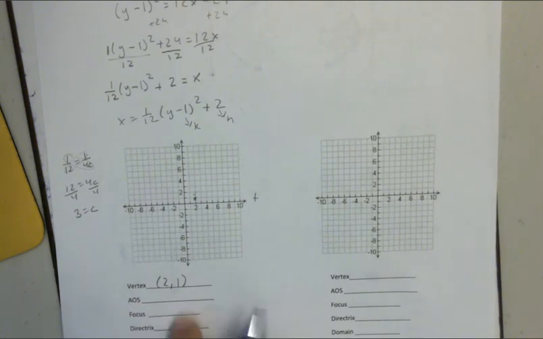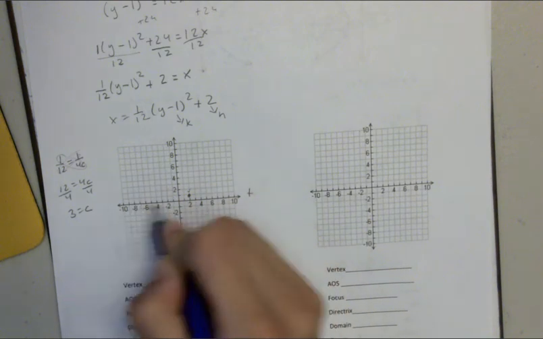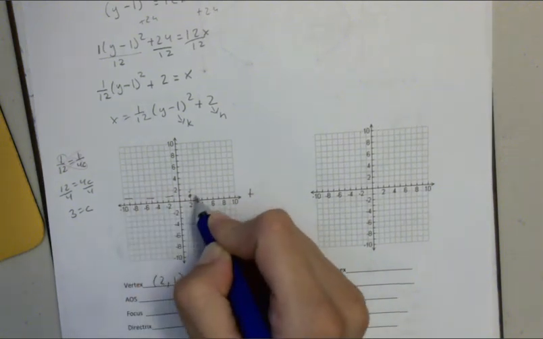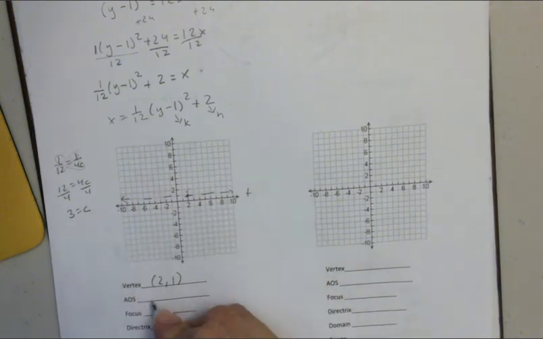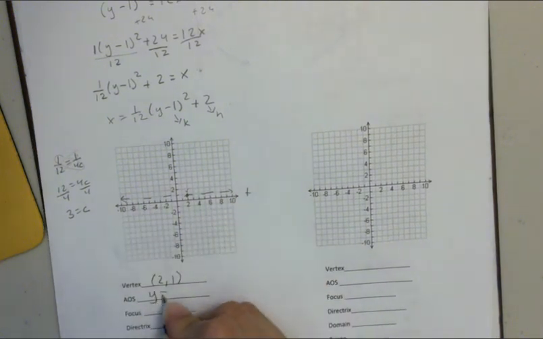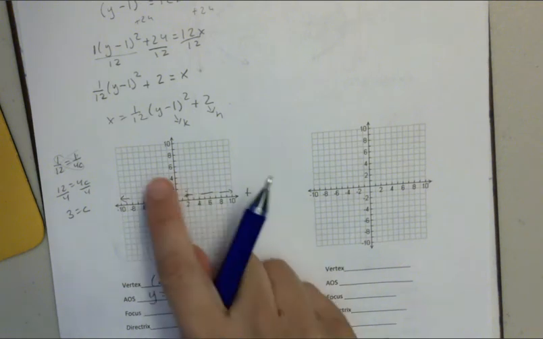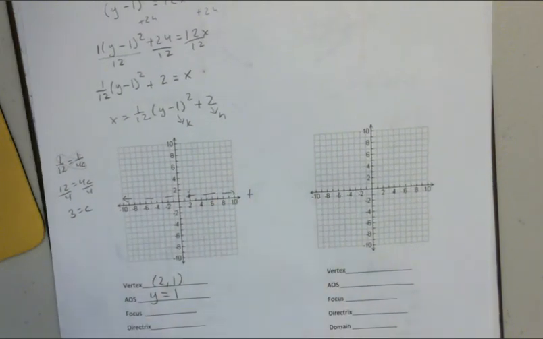So let's go ahead and do that axis of symmetry. Remember, it's our horizontal line that cuts through the y coordinate of our vertex. So since it's going through the y coordinate, we say y equals 1. So it's that horizontal line through the y coordinate of the vertex. Okay, so now let's plot the focus.